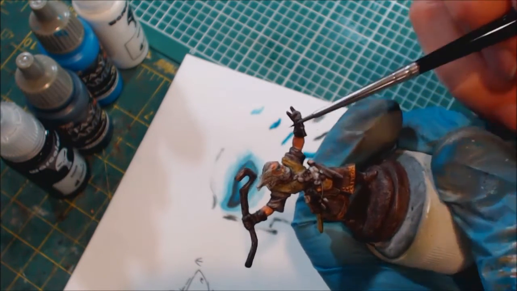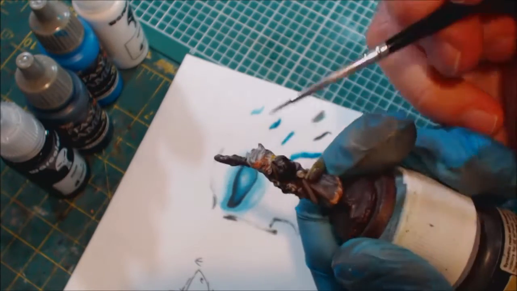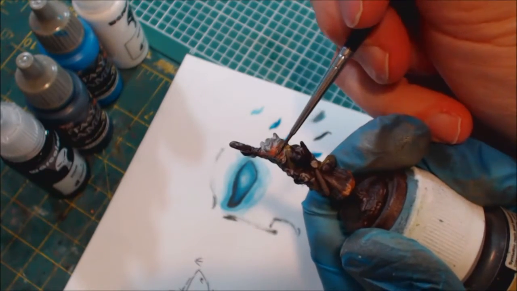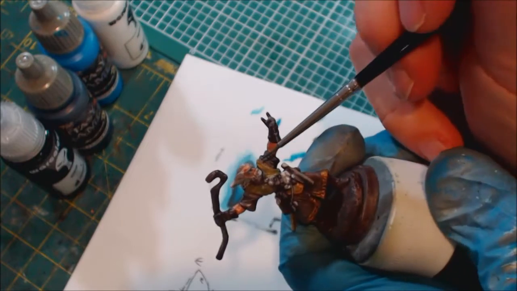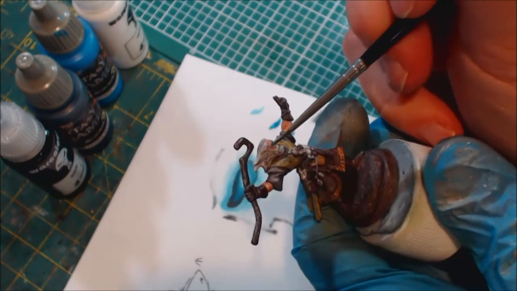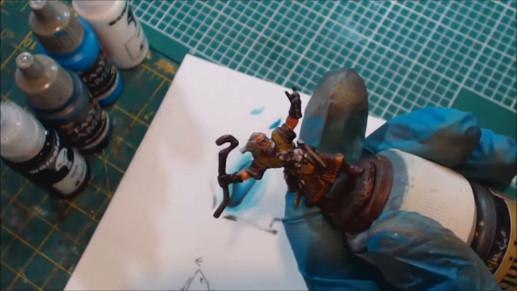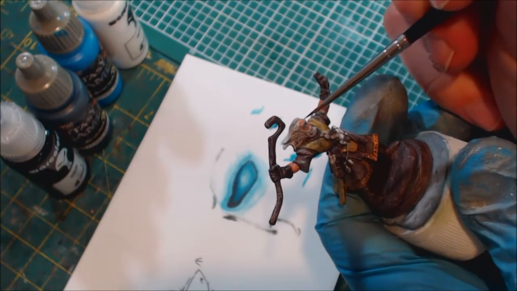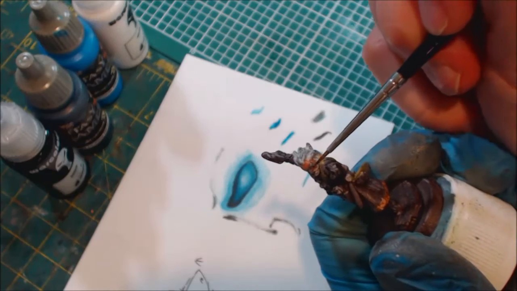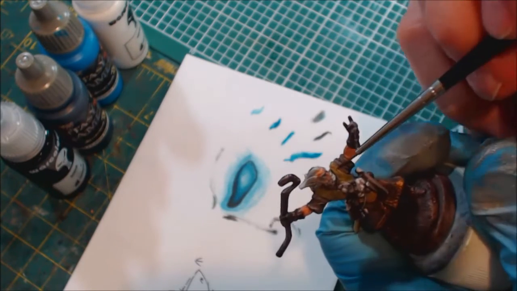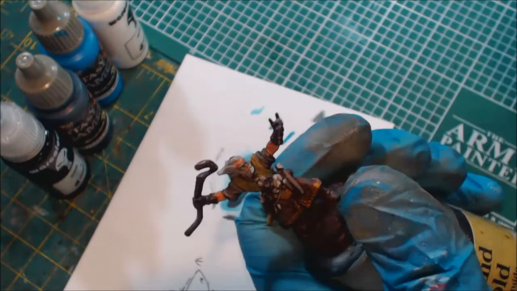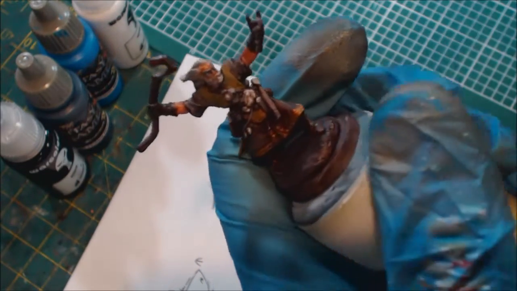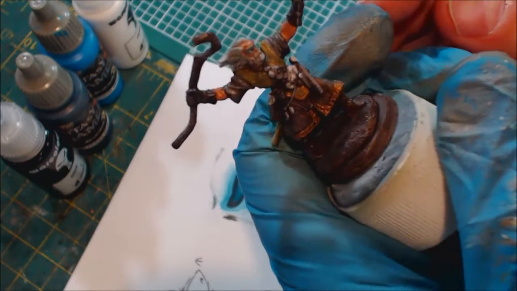The glaze is the key. Because if it's too strong, it'll just look like he's got a ring of eye makeup on. You want it to smooth out into the flesh. You can actually feather it out there a little. Okay. So now what you get is something like that.